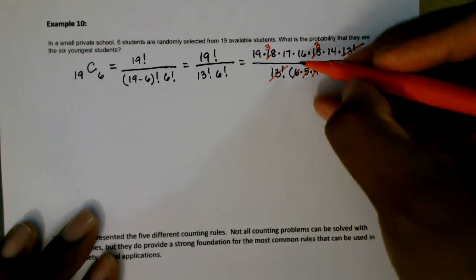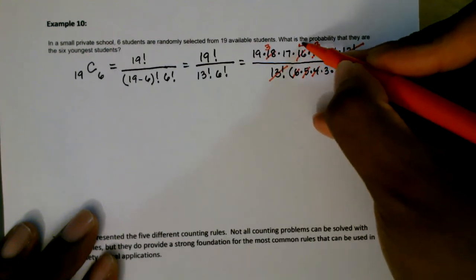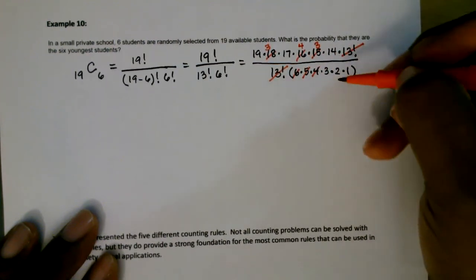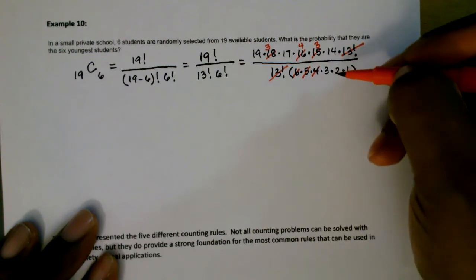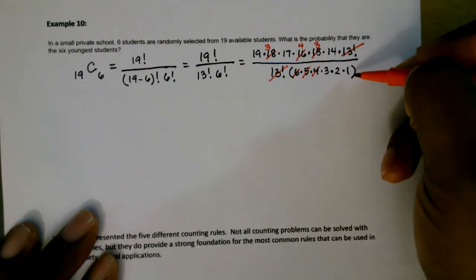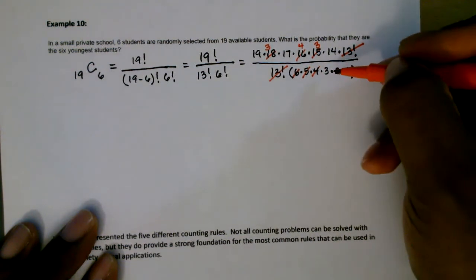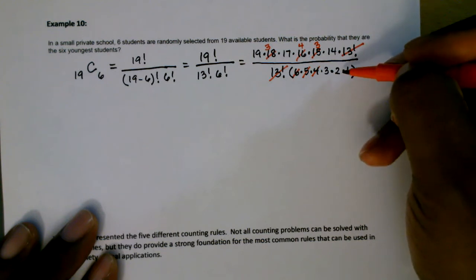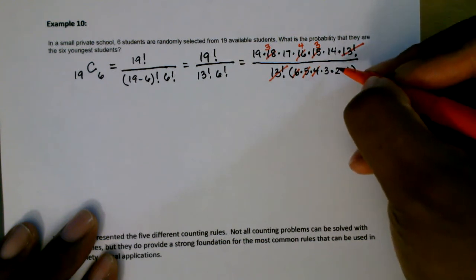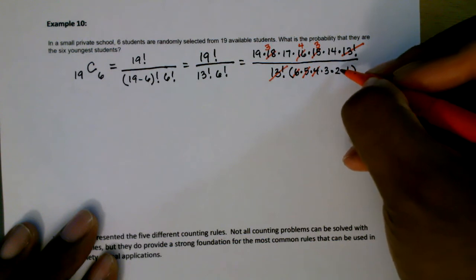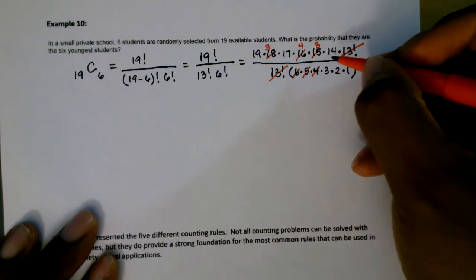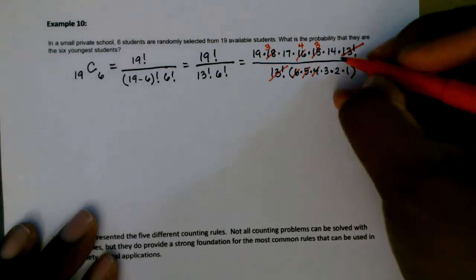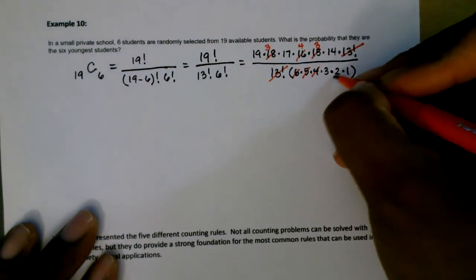Let's see, 4 goes into 16 4 times. 1 times 2, that's 2.